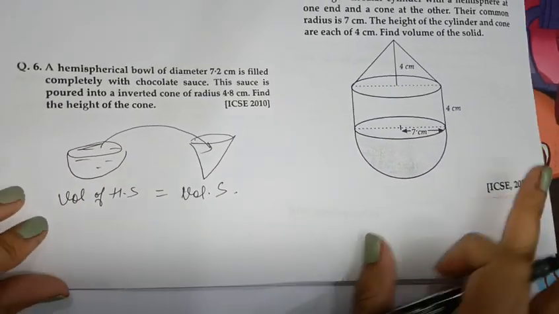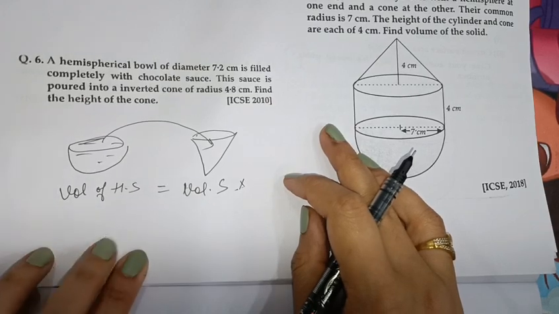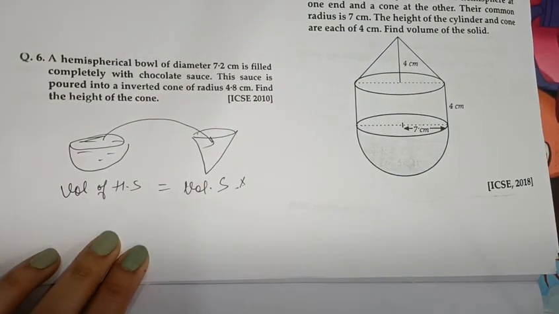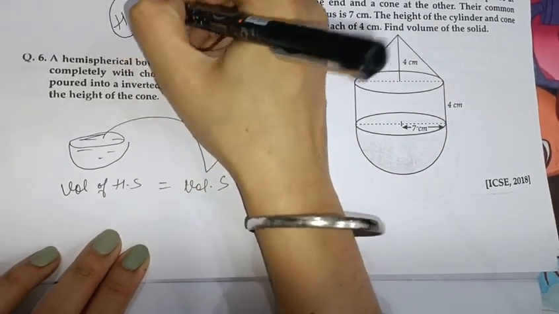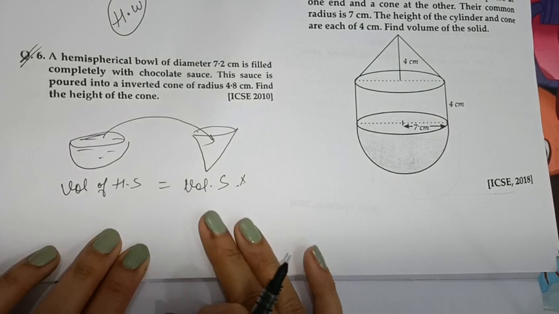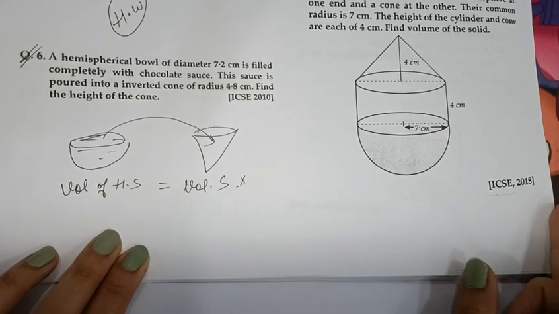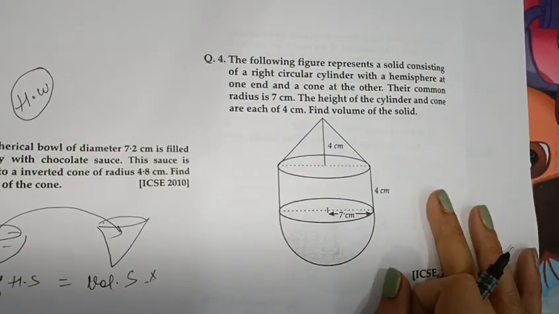So you can take a screenshot. You have to find the height of the cone like we did in the previous question. Exactly the same question. Take a screenshot and try to do this question; I am giving it to you as homework. After doing this one, you can post your answers in the comments and I'll see whether you have really understood or not. Let's see the next question.